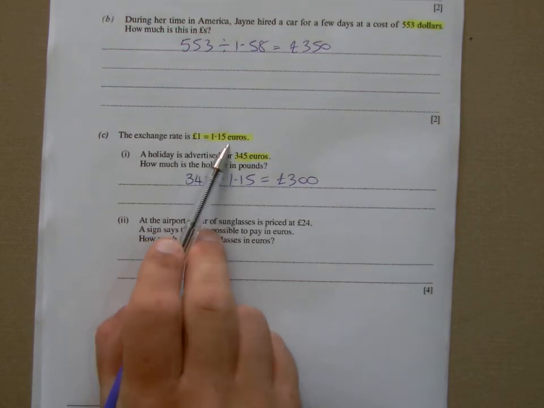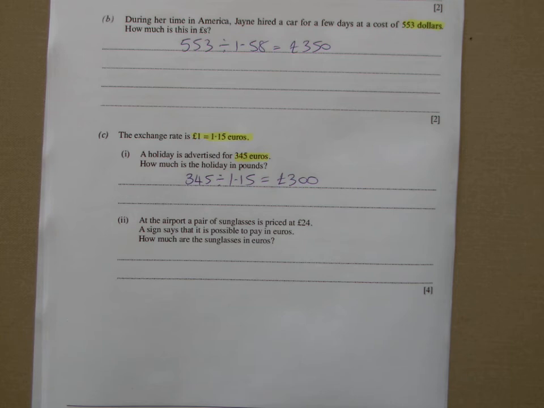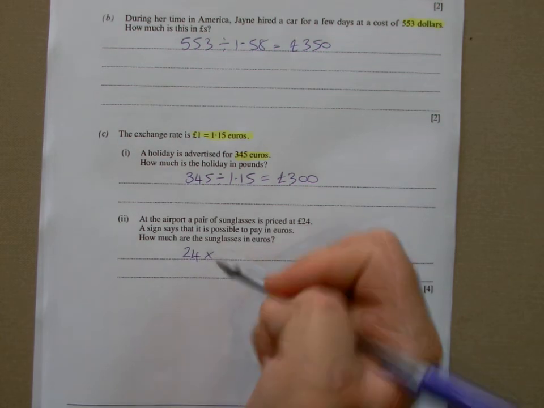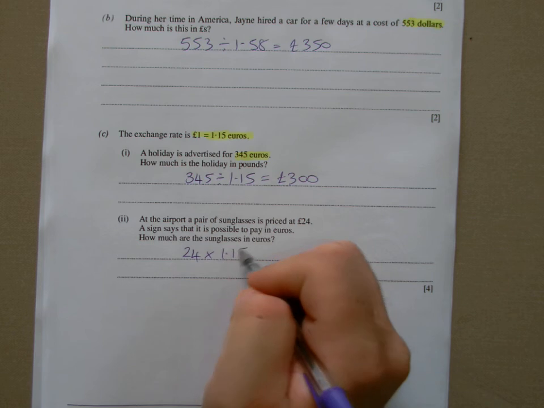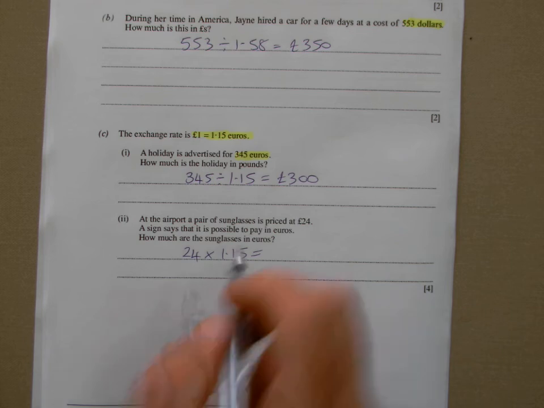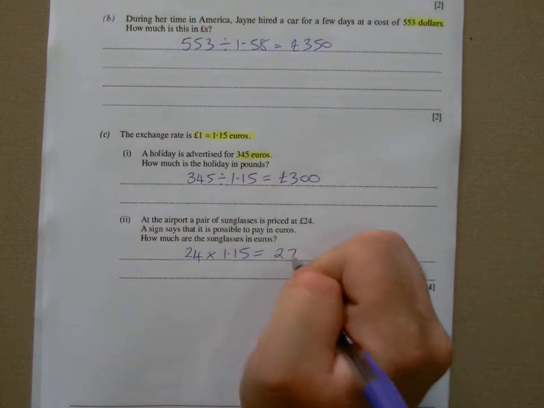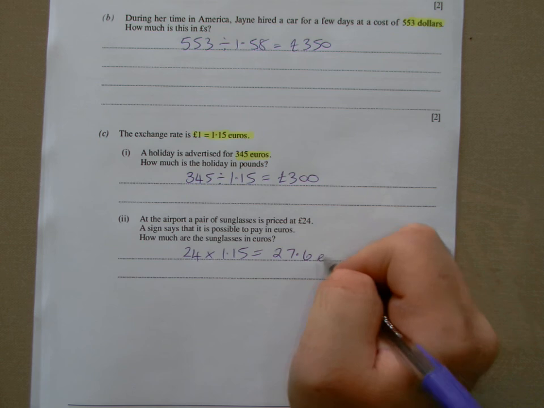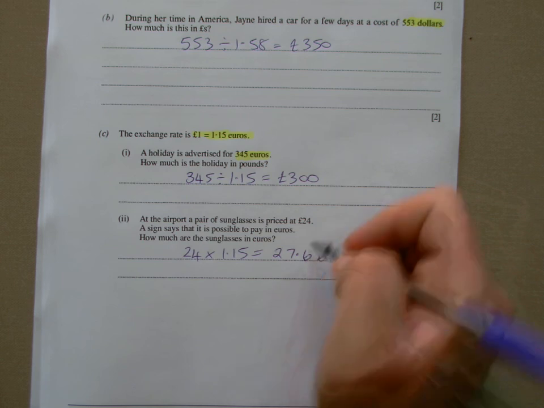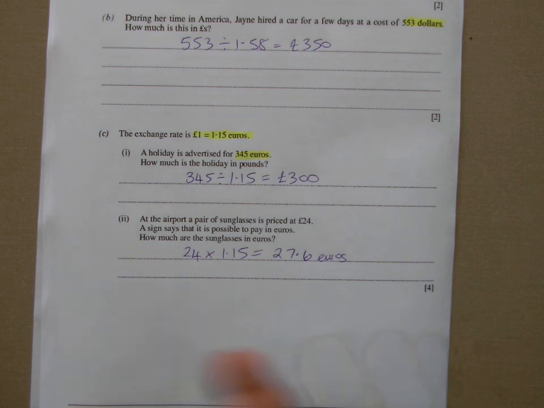Remember then, each pound is worth 1.15 euros. So if you've got £24, each pound then we multiply by 1.15, so 24 of them. So we change into the foreign currency, so we multiply, and we get 27.6 euros. Okay. So remember, when you change from your home currency to a foreign currency, when you've got this exchange rate, you multiply, but when you change back, you do the opposite and you divide.